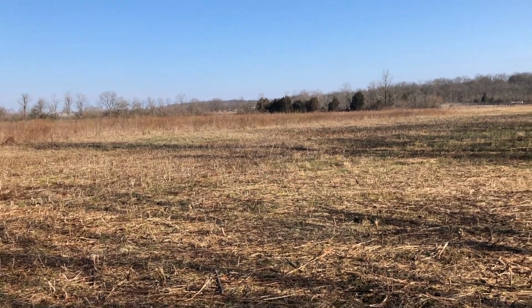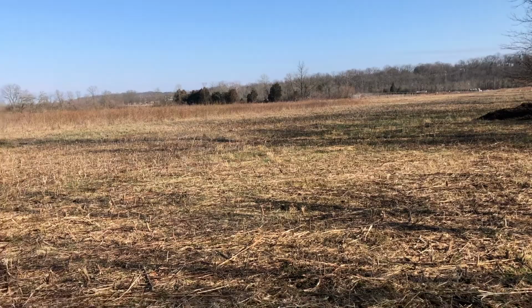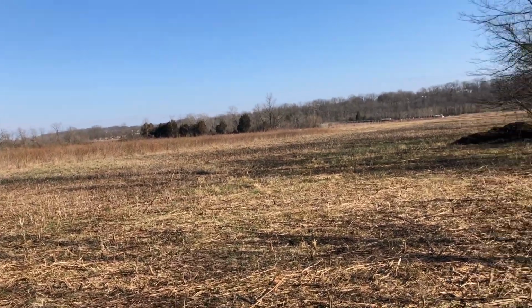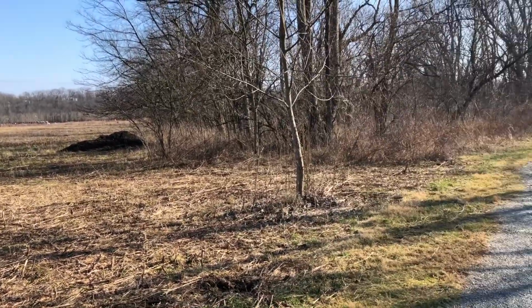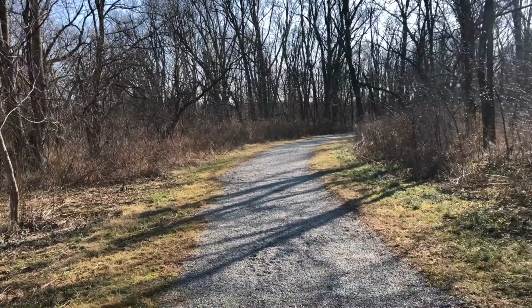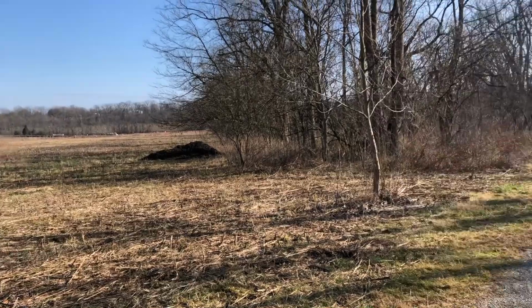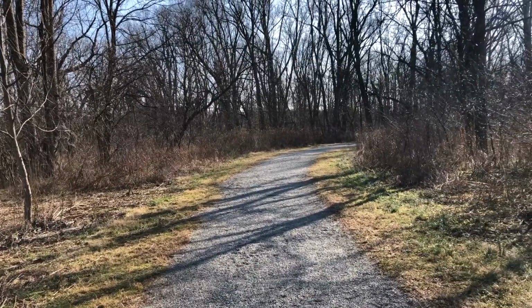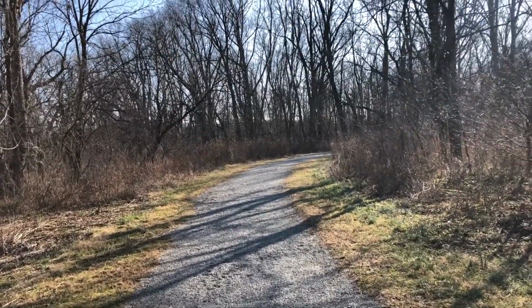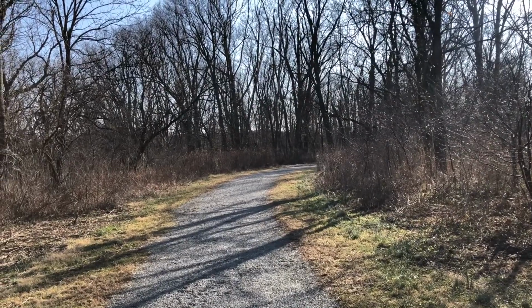So this is a prairie. Off in the distance we have a parking lot, and if I turn around I can actually see the beginning of the riparian forest. So here our habitat transitions from a prairie to a riparian forest, and if I were to walk about 20 feet into that forest on this trail, I would come to the creek.